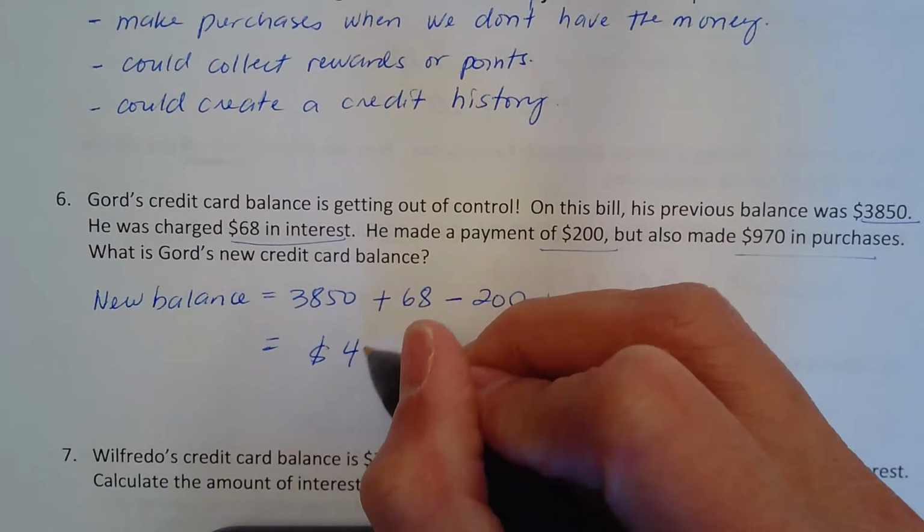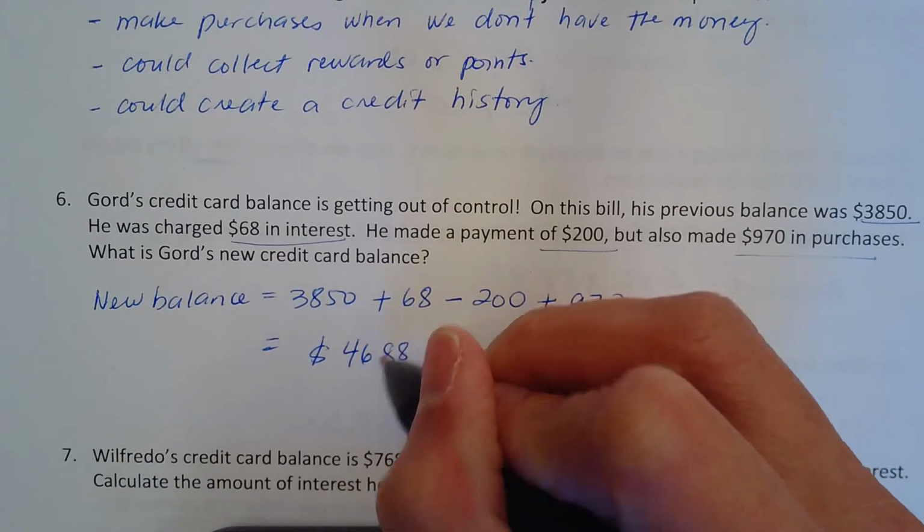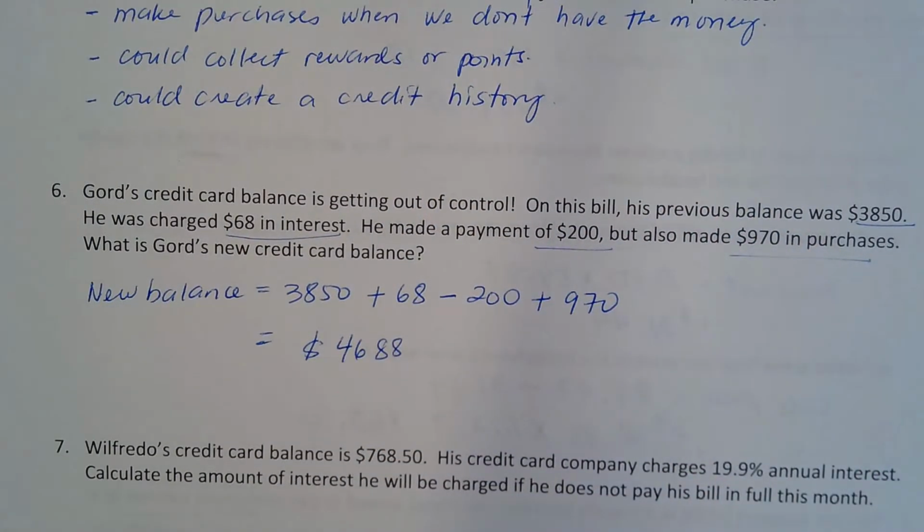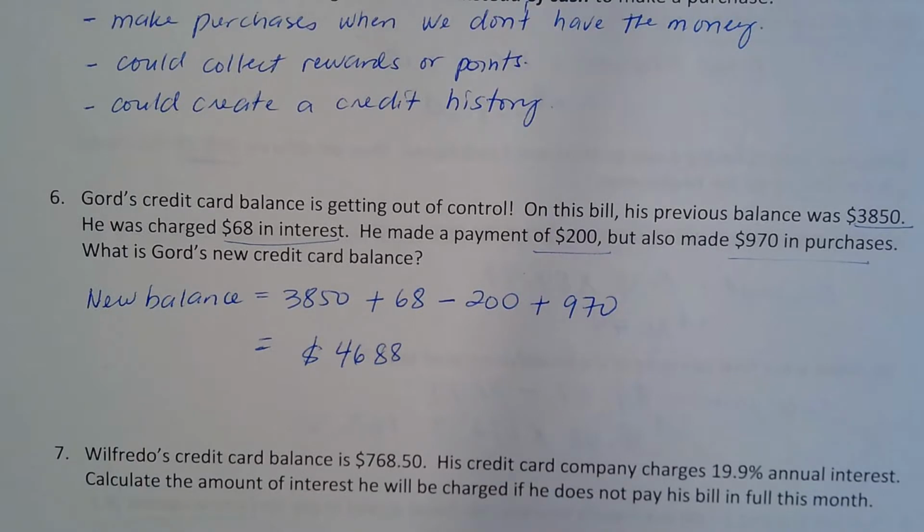So 46.88. Okay, and because we're talking about money or amount owing, we're gonna put a dollar sign at the front, and I think we're getting used to that one now, right? You know, your appropriate unit for each question.